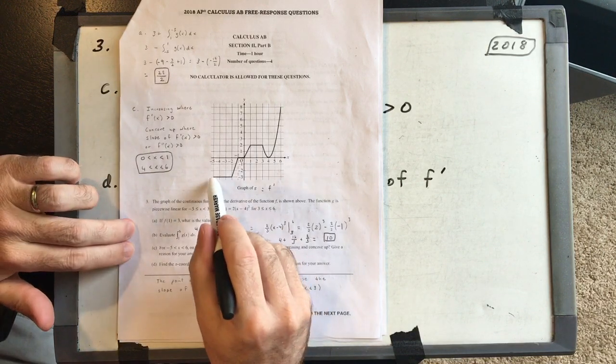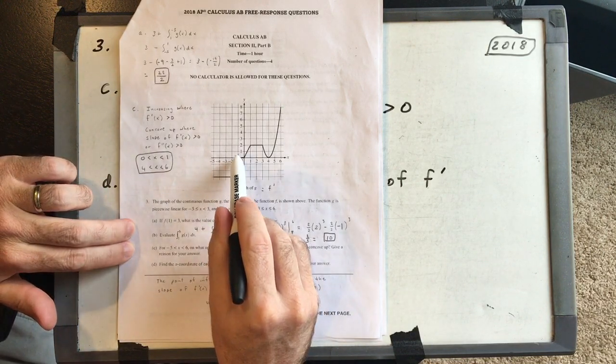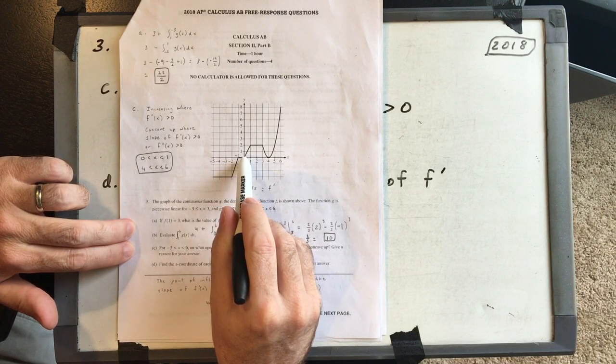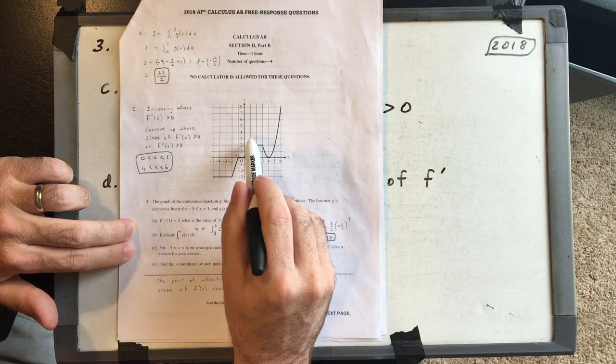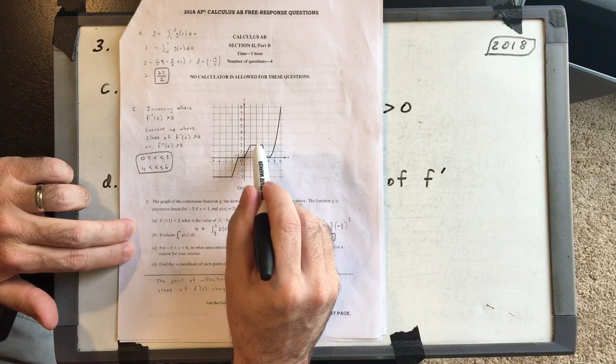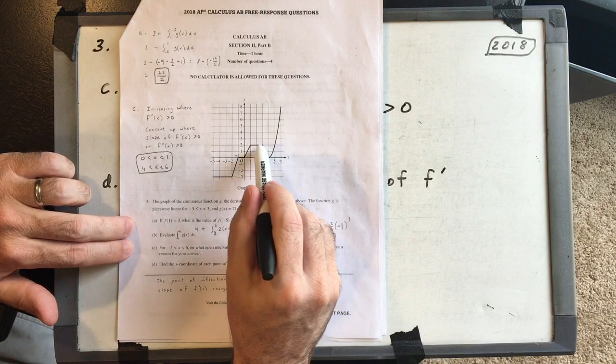Okay, it doesn't change signs here. It's positive here. It's just slope of 0 there, positive there, slope of 0 there. Then it goes negative, so it is not at 3 if it goes from 0 to negative, because 0 is not a positive number.